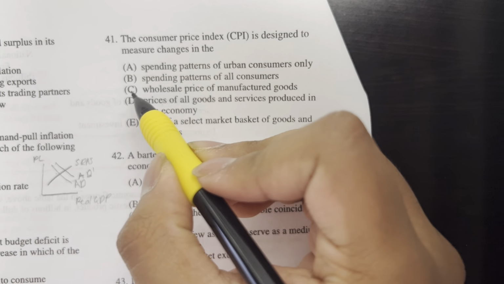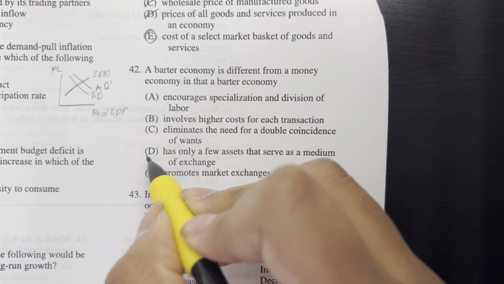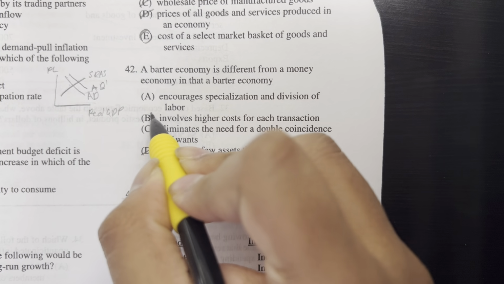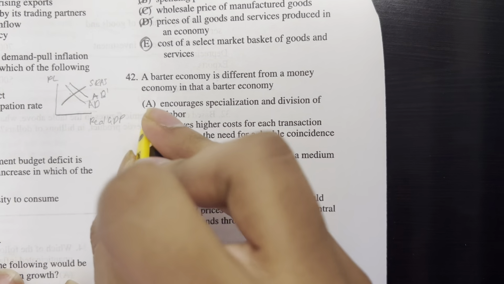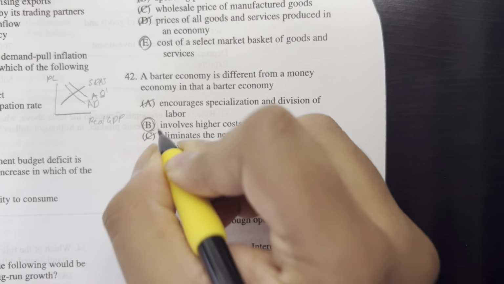42. A barter economy is different from a money economy. A barter economy has higher costs for each transaction because they're giving up different value kind of things. Money is standard, so you're having less costs for transactions.